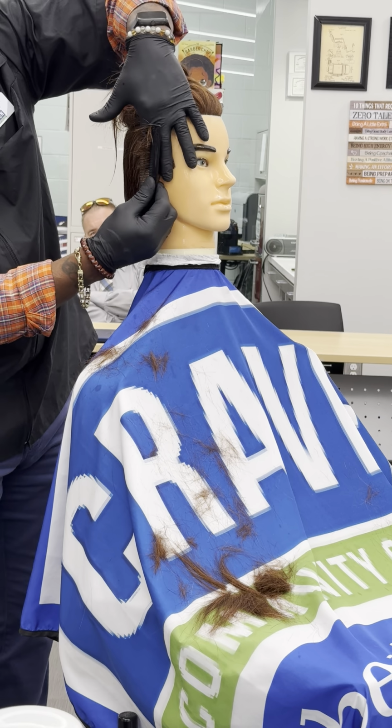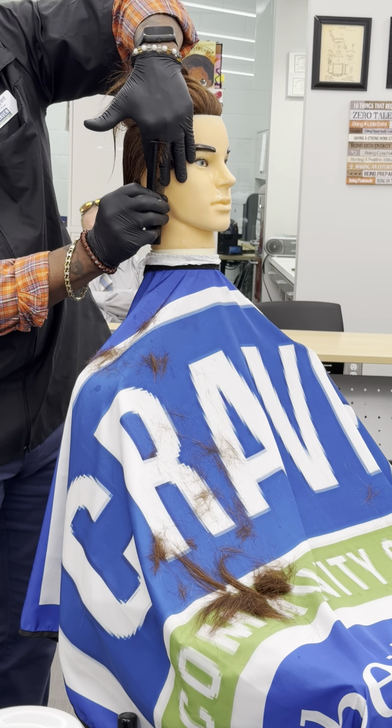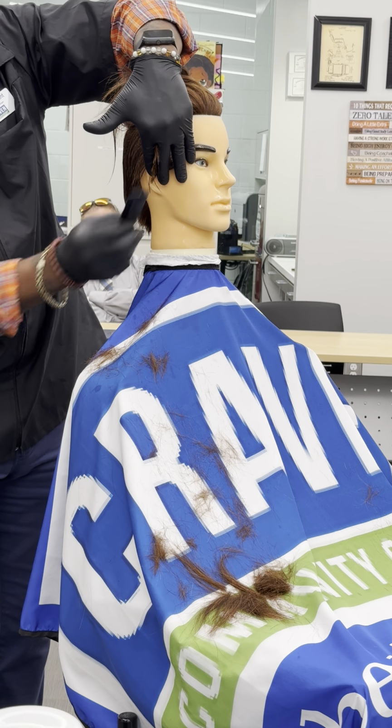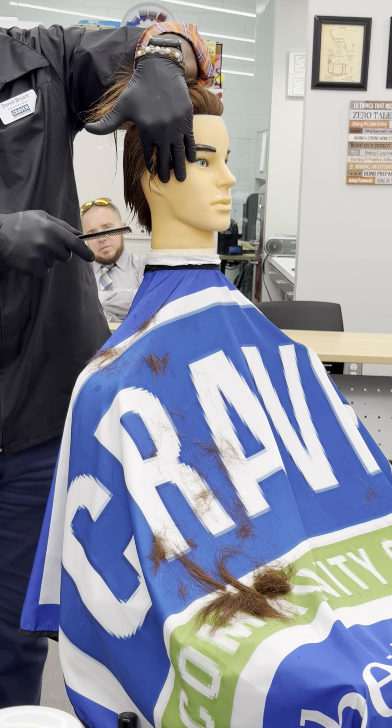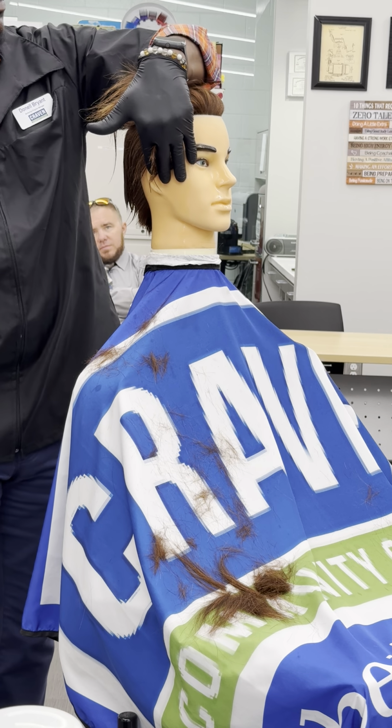So again, I make my parting. I take my fingers and you see how I'm rolling and pushing my knuckles out. If I'm pushing my knuckles out to be able to cut at an angle, the hair should fall at what? At an angle. Good job.